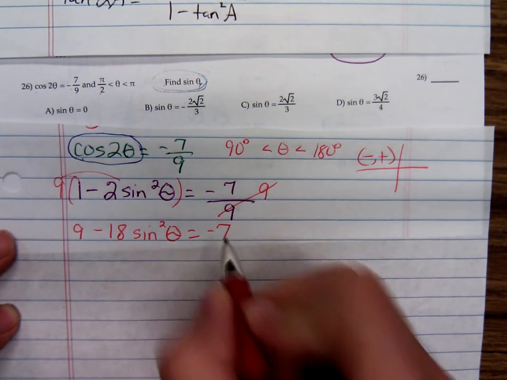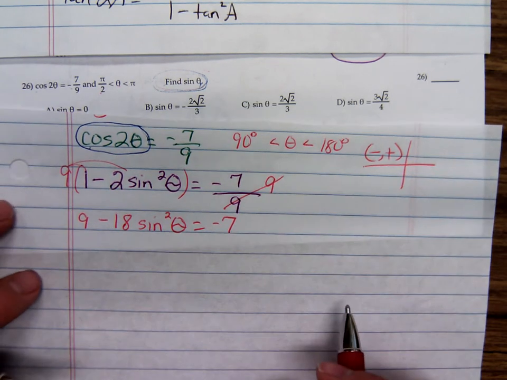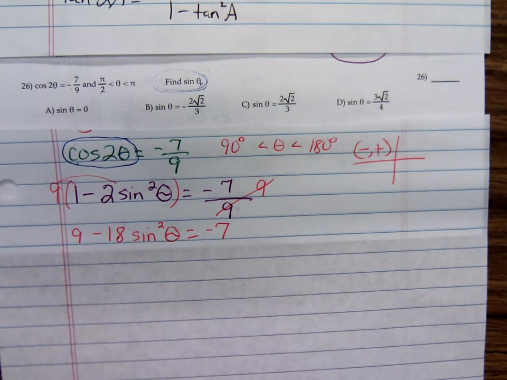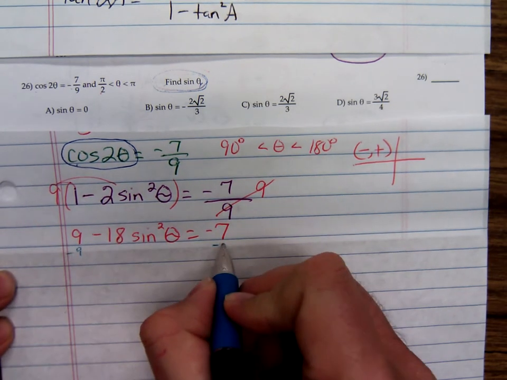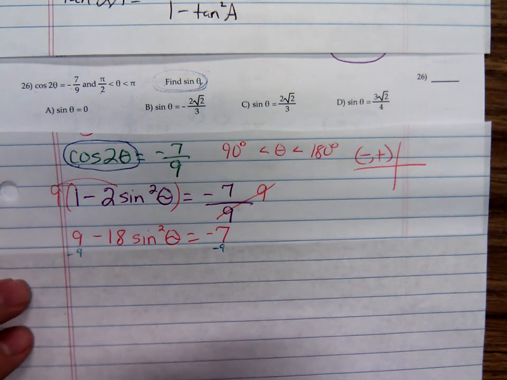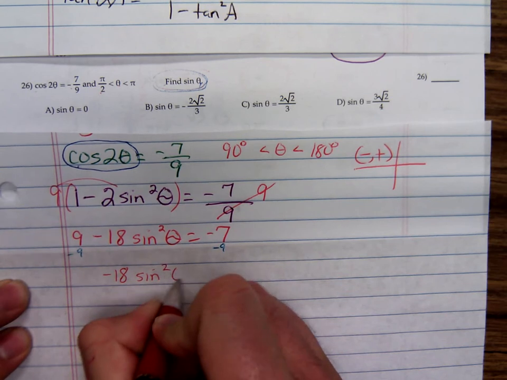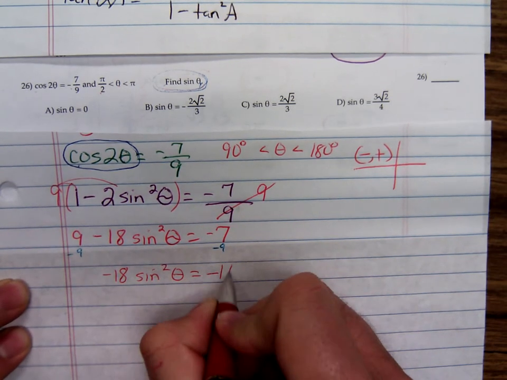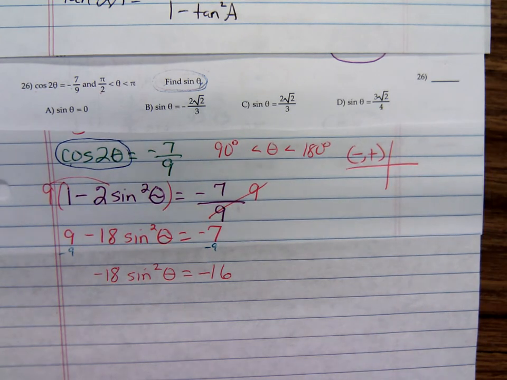Now how would I go about solving this for sine theta? I would have to subtract 9. So I'd have a negative 18 sine squared theta equals negative 16. Divide both sides by negative 18.